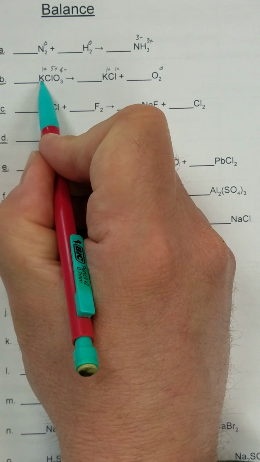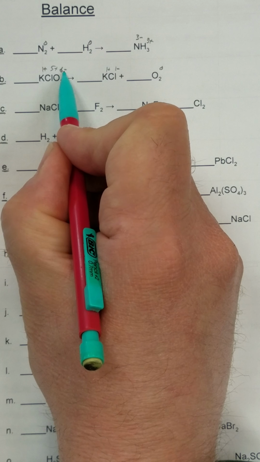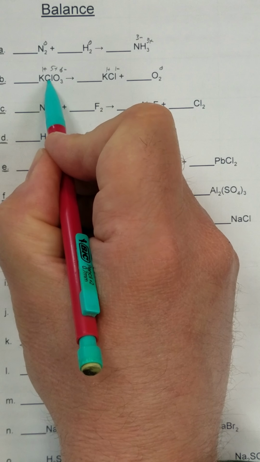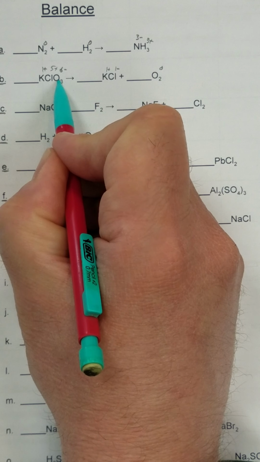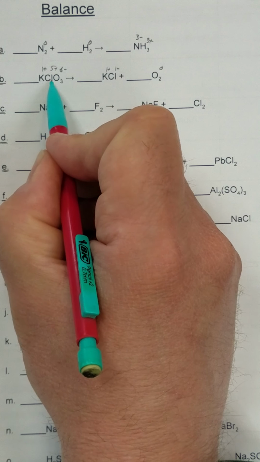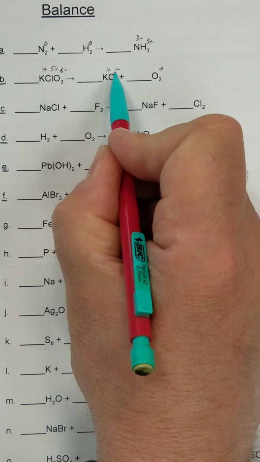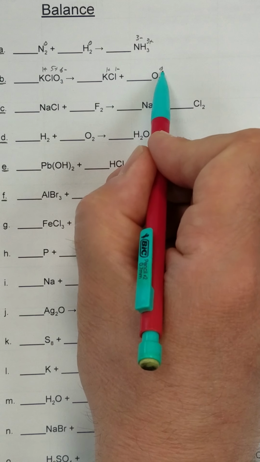So this is a 1 plus because it's a group 1 metal. Oxygen is 6 minus. So the chlorine in this case loses 5 of its electrons to the oxygen, and so it's a 5 plus. Now over here it's a 1 minus, and the oxygen is a 6 minus to a 0.